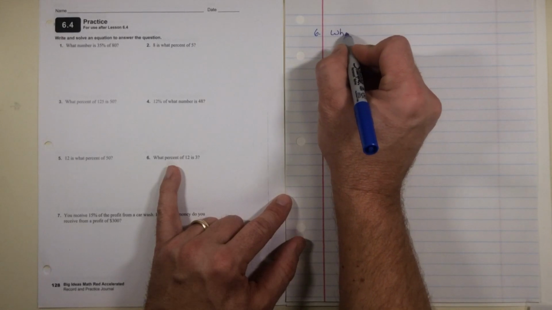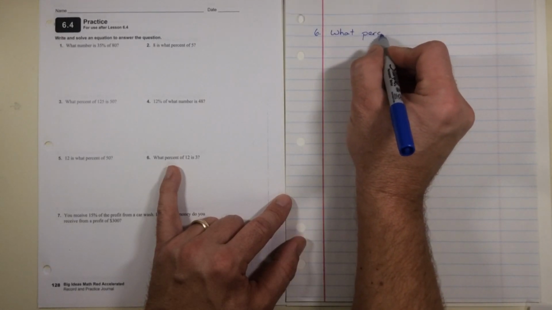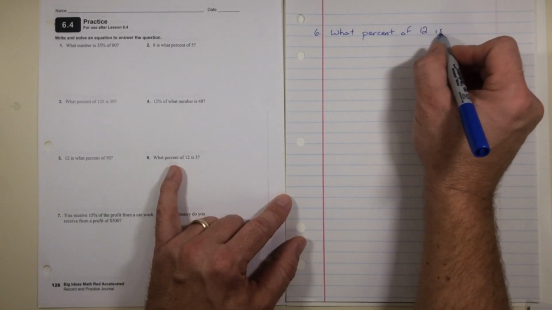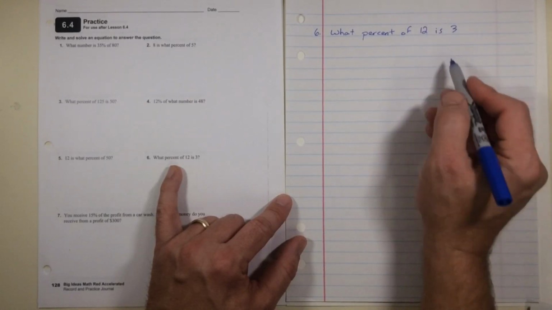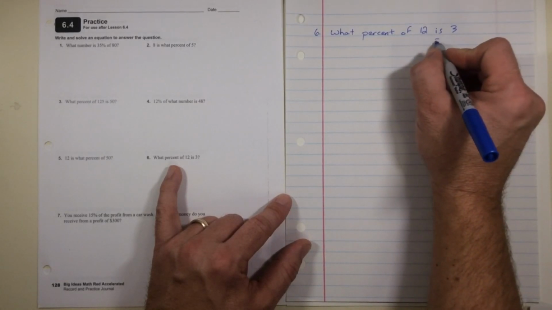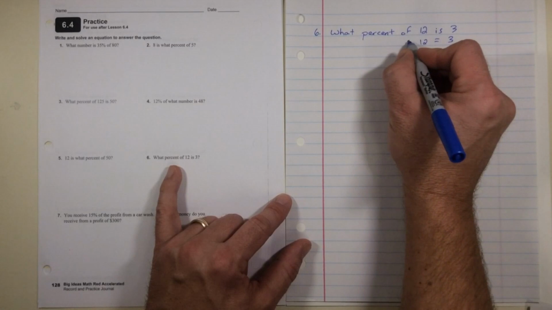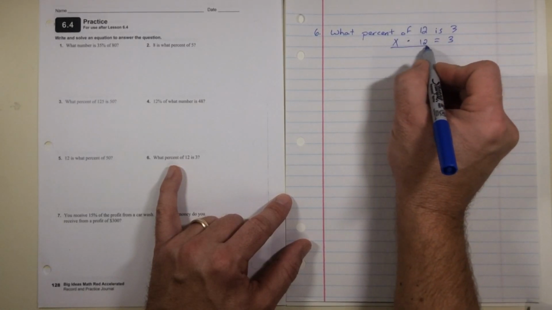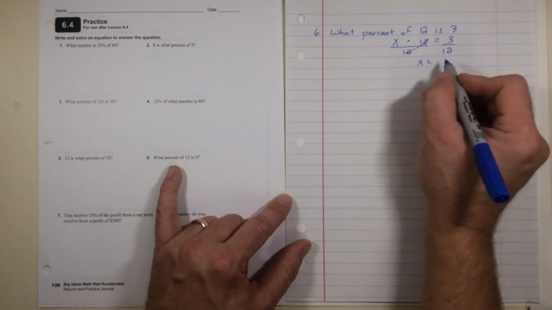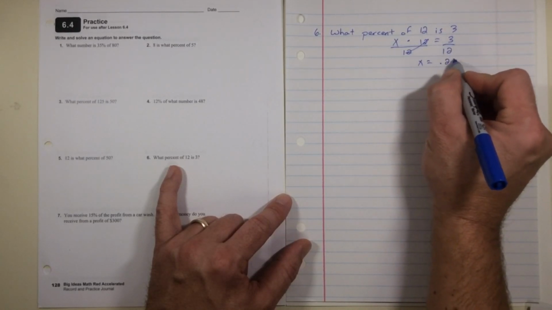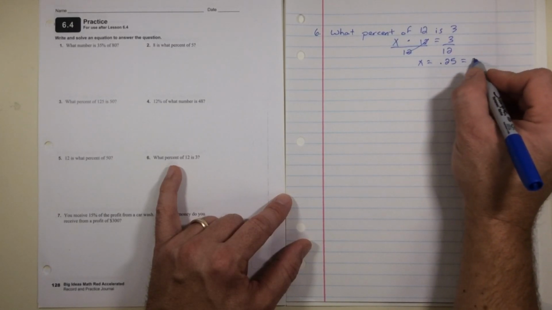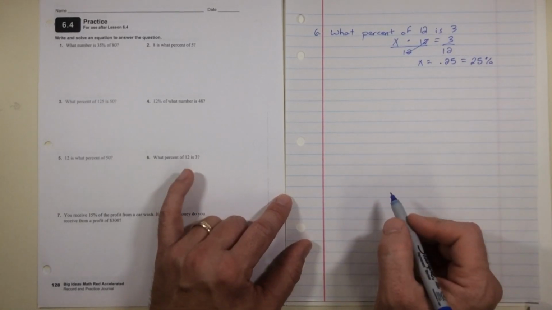What percent of 12 is 3? Well, I know 3 is a quarter of 12, which is 25%, but we have to work it out here. So 3 equals 12 times an X. Divide by 12 on each side. X equals 3 divided by 12, which is 0.25. It says what percent, so turn this into a percent, moving that 2 places to get 25%.